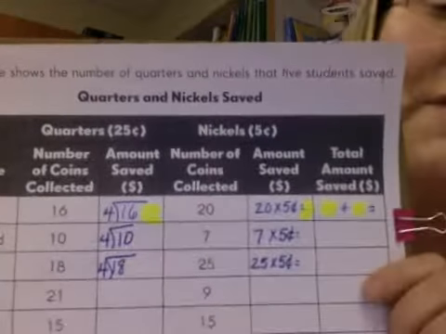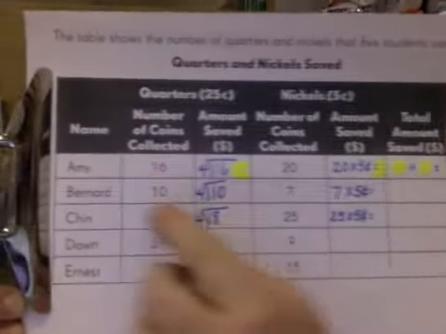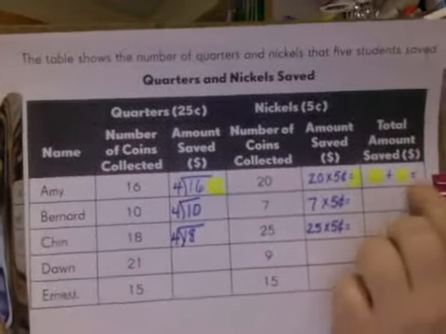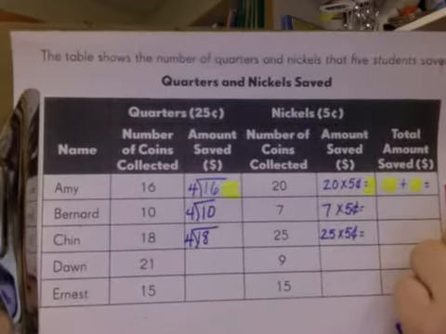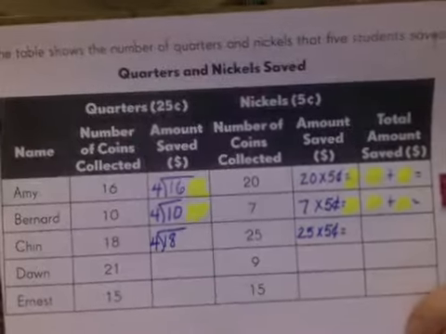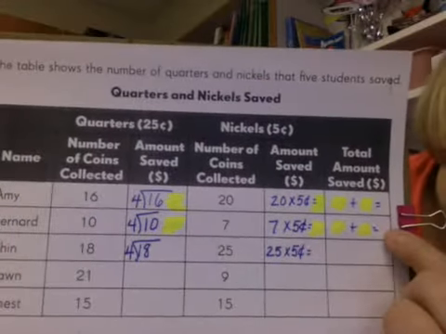So the way you figure out the total, let's just work on Amy. The way you figure that out is you take this amount plus this amount, and it's going to equal the total. Do you see how that works? Let me do one more for you. If you do this amount and this amount, you will end up with the total for Bernard. You'll take your answer from here, add them together, and get the total.